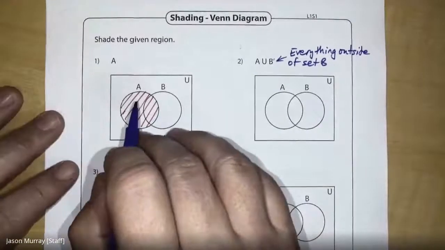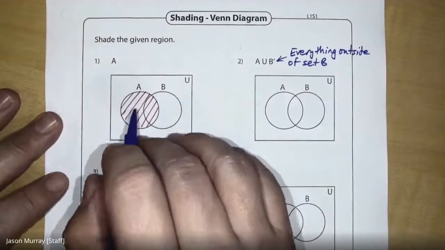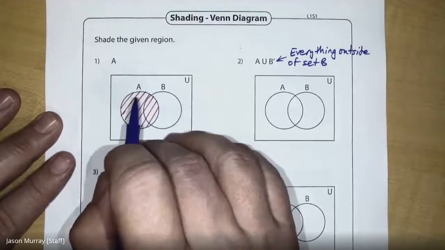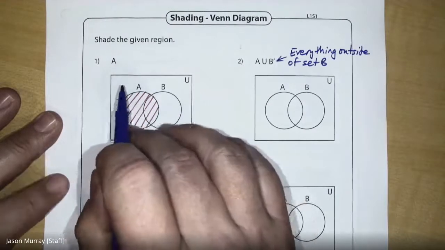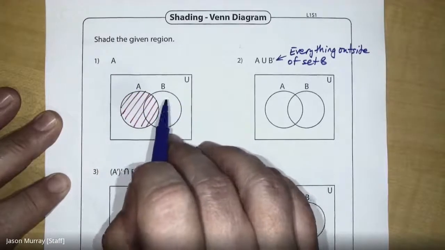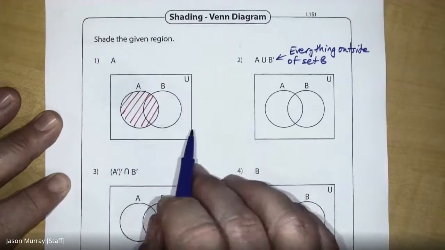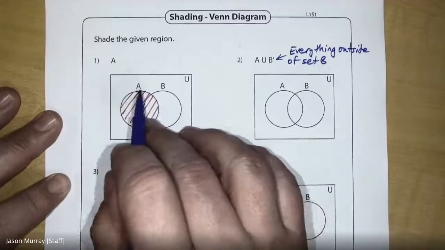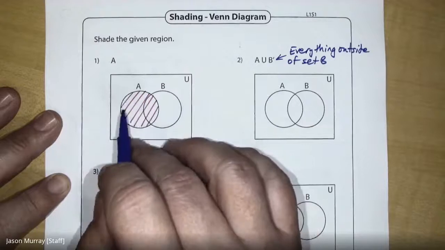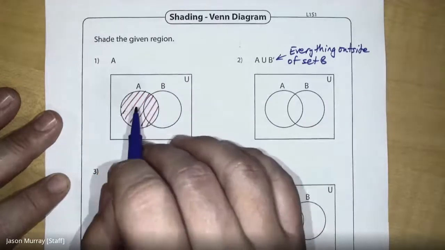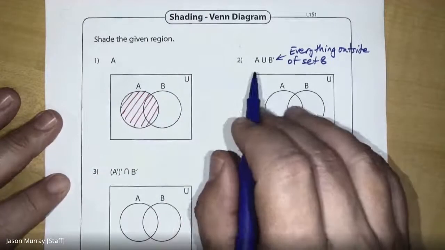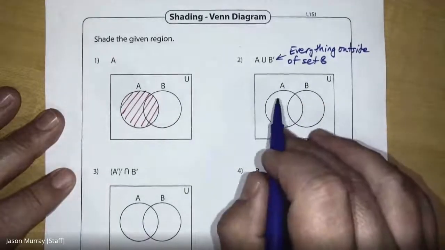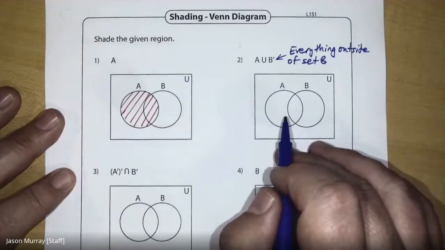So, for example, if I was asking you for A complement here instead of A, I would not shade this, but I would shade everything else. All of this in B, all of this outside, all of that outside. All of this A would remain unshaded. So think about B complement. That's everything outside of B. It's including this space here, right?